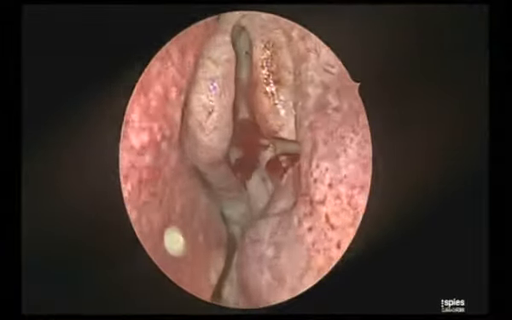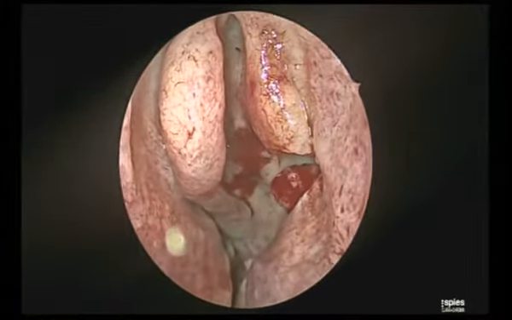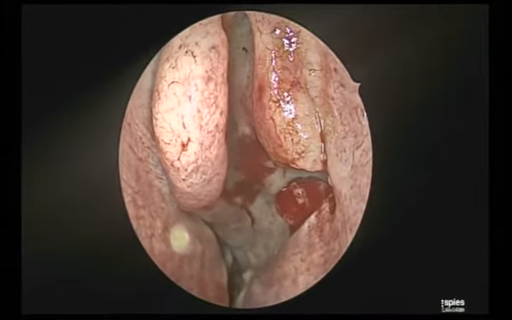See now, another important thing: every time after every step, I make sure to mop with the Merocel. I call it a magic Merocel.